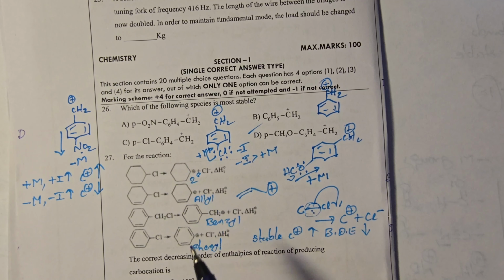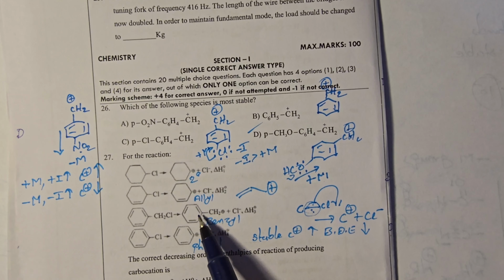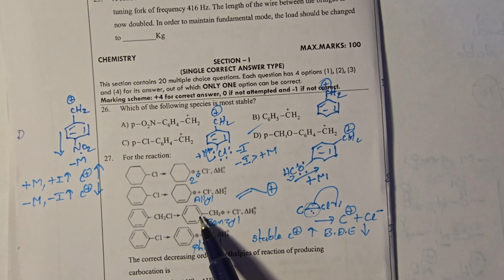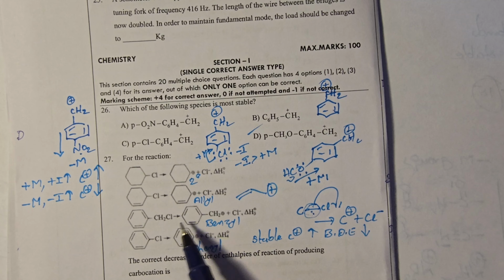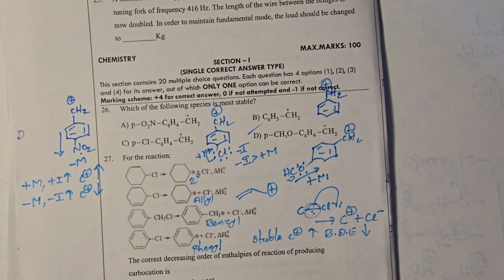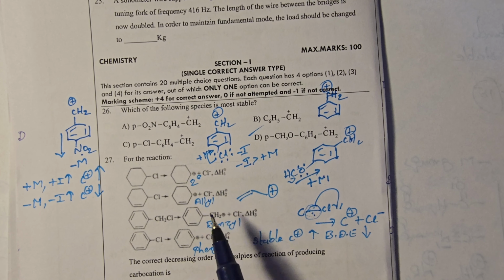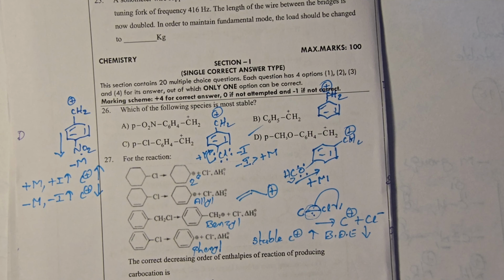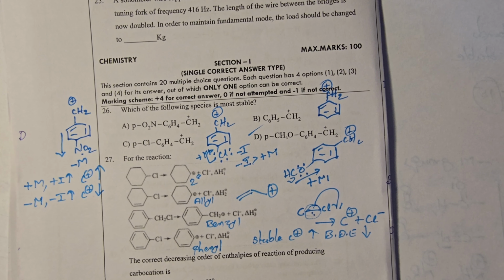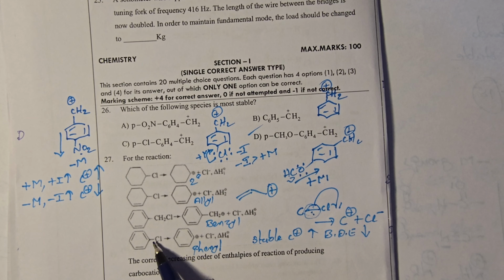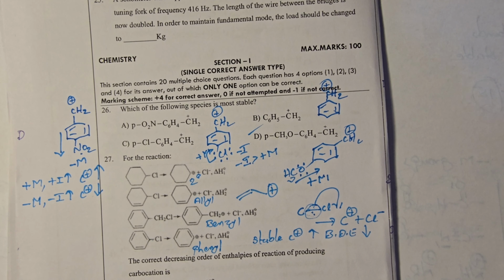So among the four, the benzyl carbocation is the most stable. We know that already based on resonance: the benzyl carbocation has more resonating structures, so the bond dissociation energy here is less. After the benzyl carbocation, the allyl carbocation is stable, so the bond dissociation energy here is also less. So option B. The phenyl carbocation is the least stable, so more bond dissociation energy is required here.